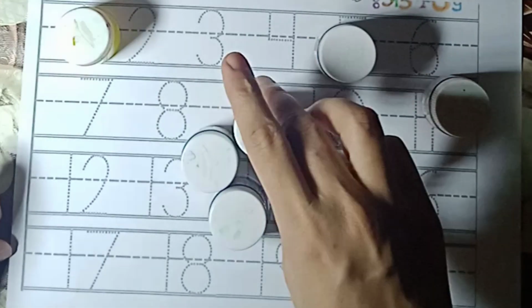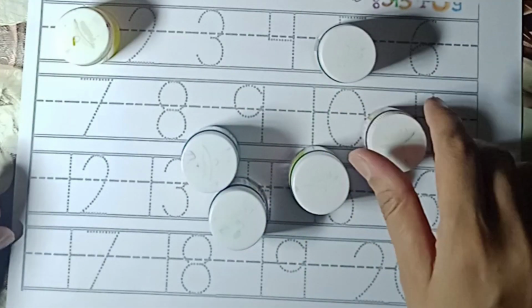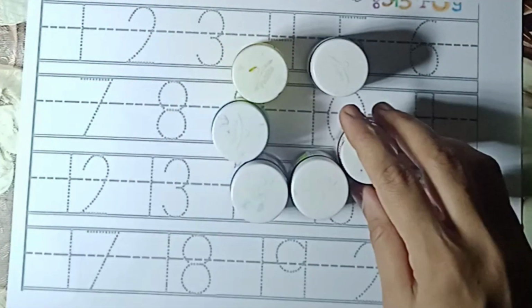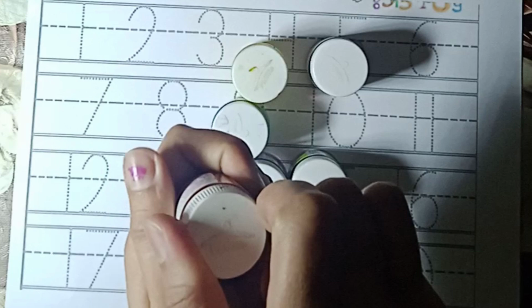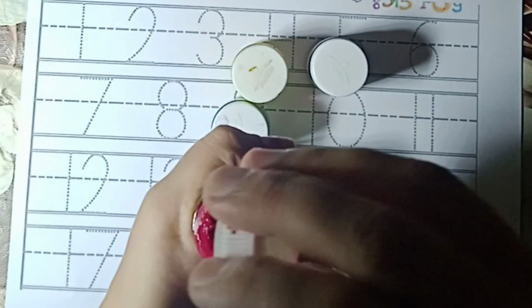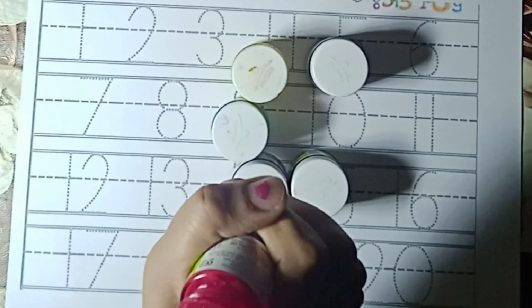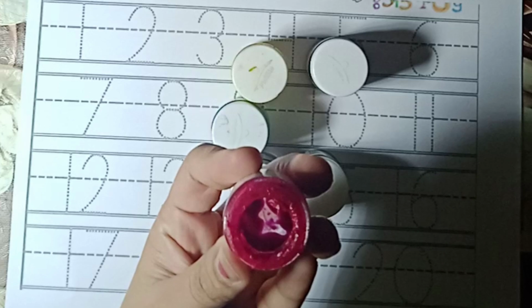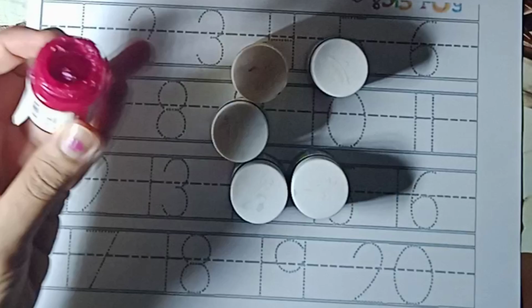Let's learn about colors first. Let's see what color is in this. Open! Which color is this? It's a pink color. Say pink color.